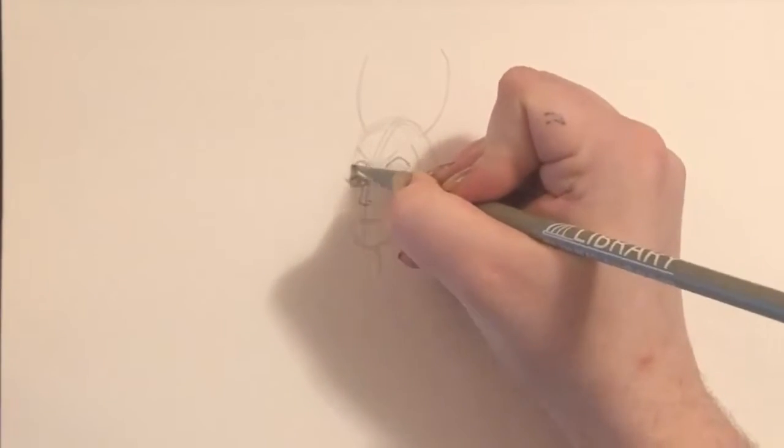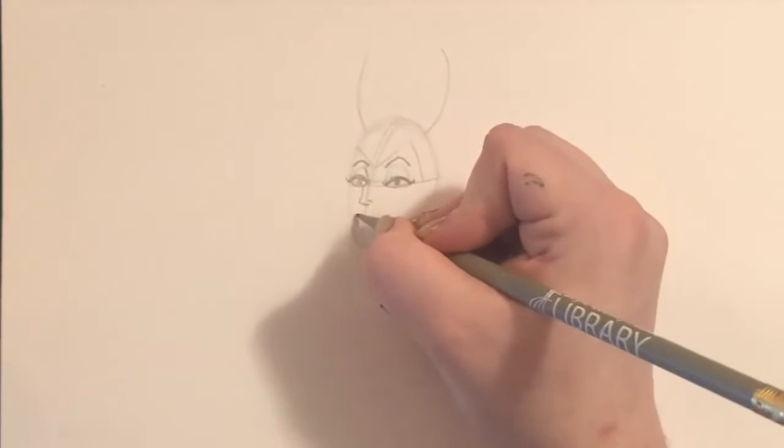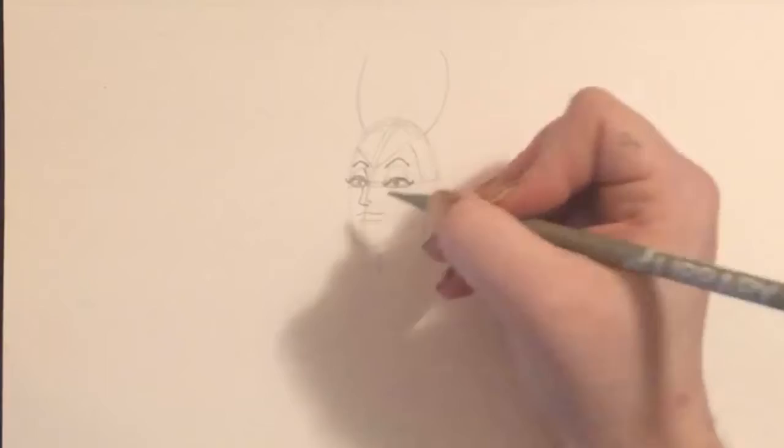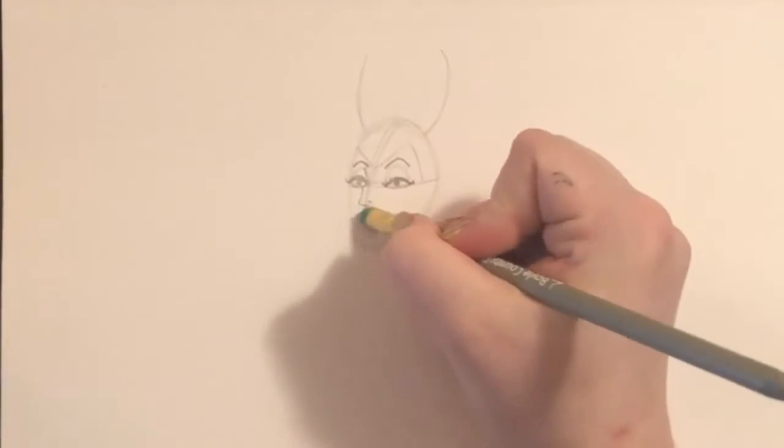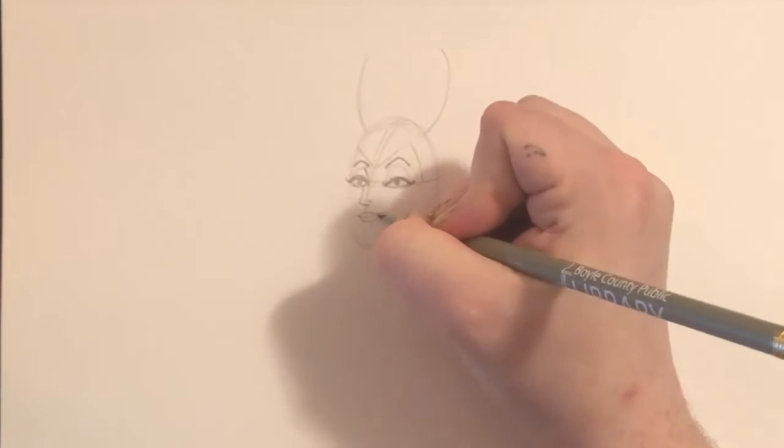Draw Maleficent's eyebrows above her eyes. Use the lowest of the horizontal lines to help you place Maleficent's mouth. Her upper lip is thin and is drawn with a wavy line. Maleficent's lower lip is thicker and is drawn with two curved lines.